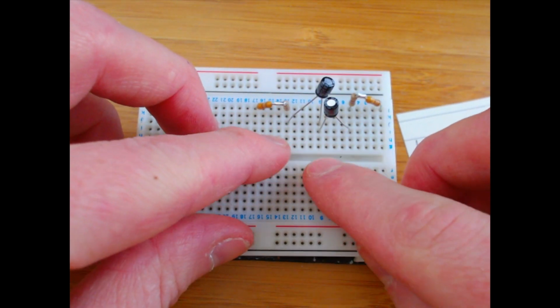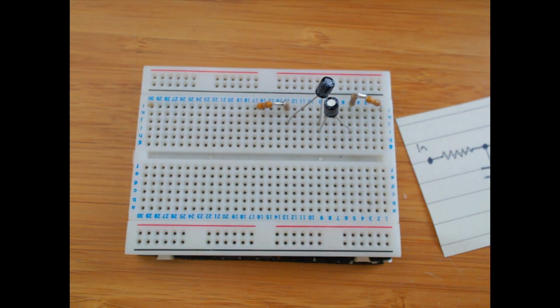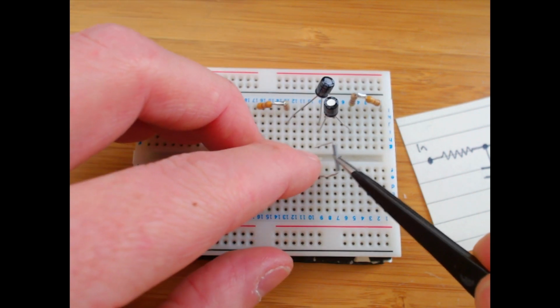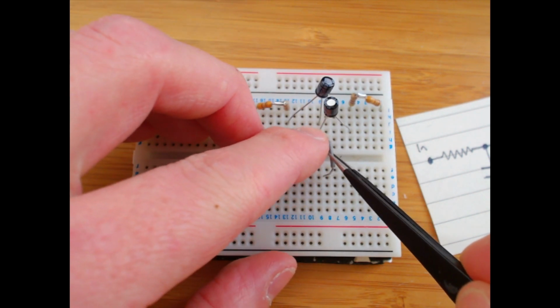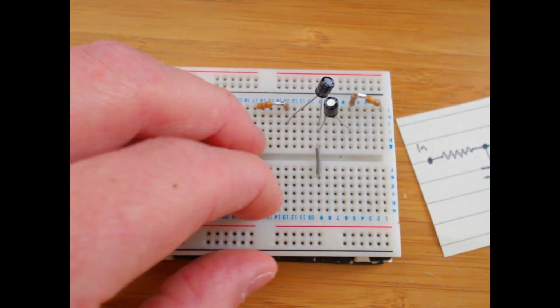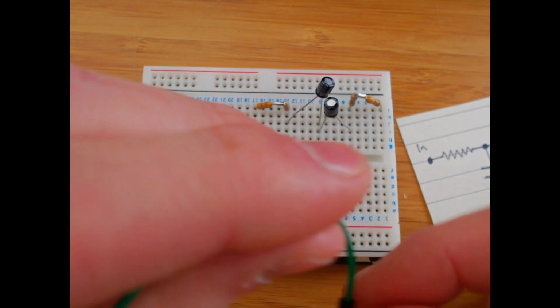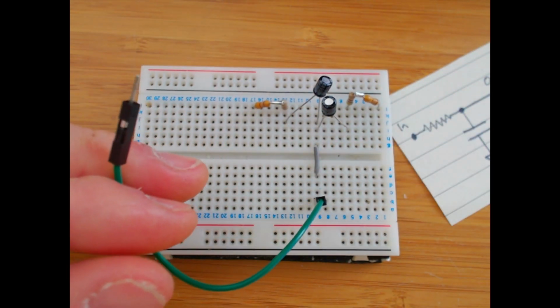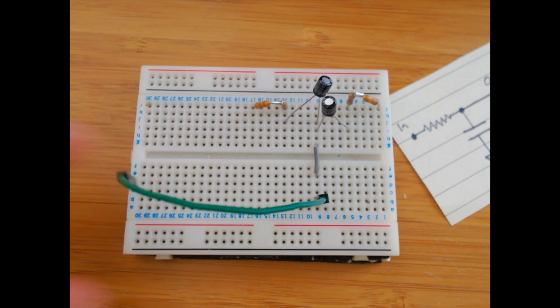So this point is ground, and I'm just going to stick a little wire in here because we're going to need to connect the ground clip of the scope. I guess I didn't really need to go through a small wire, but this will give me somewhere to connect the ground clip that's out of the way.